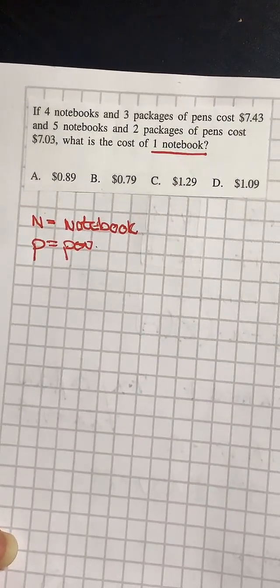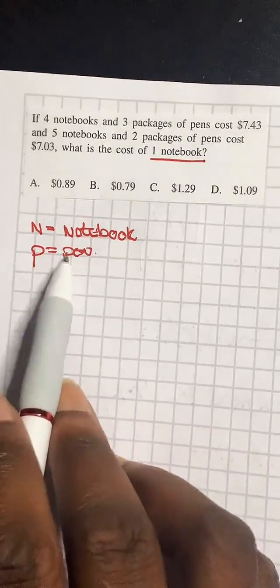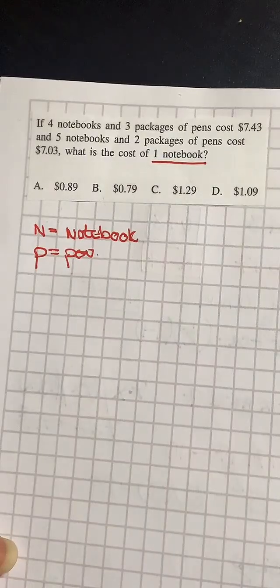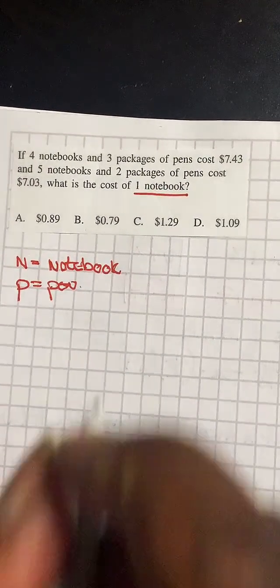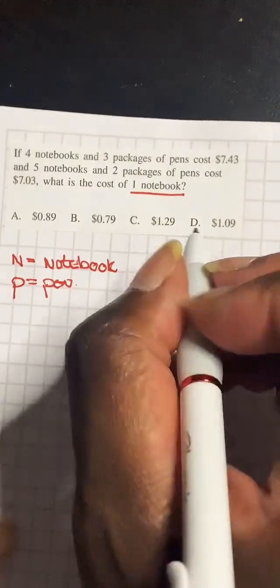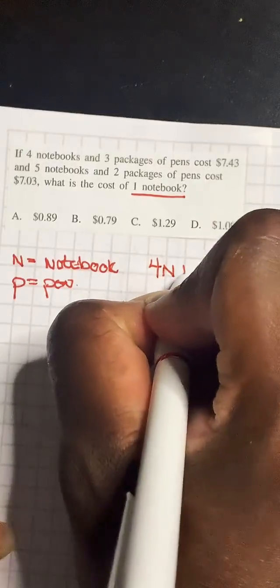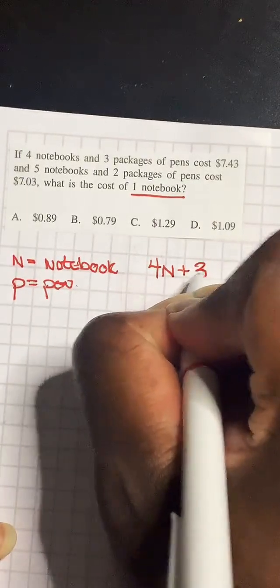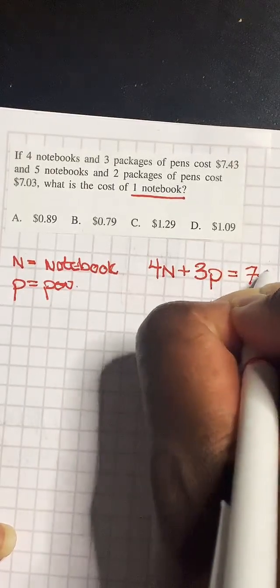If you want to use X and Y, you can use X and Y. Whatever it is, always give yourself a little mini key. So now we can set up our 2 equations. One of them is going to be 4 notebooks, so that's 4N, plus 3 pens, that's 3P, equals our 7.43.